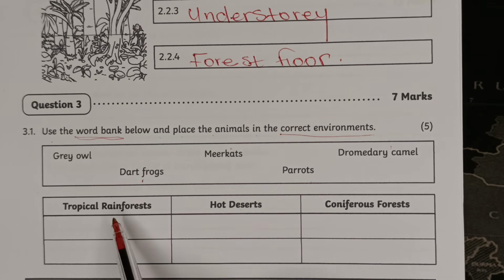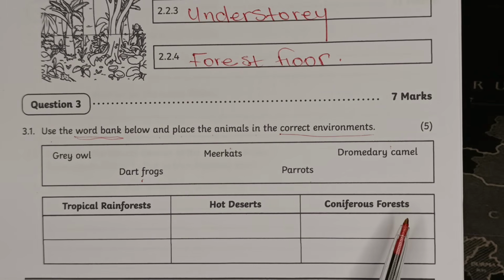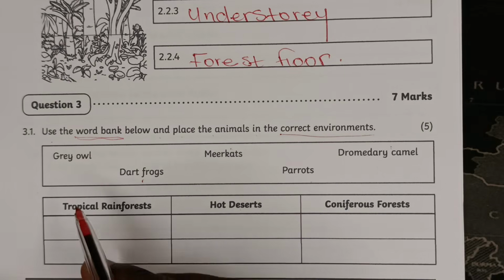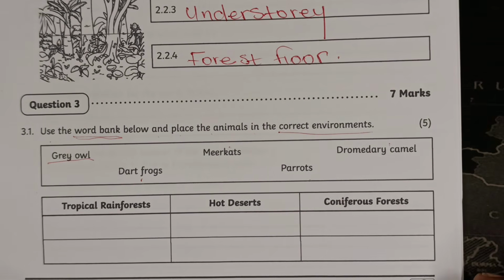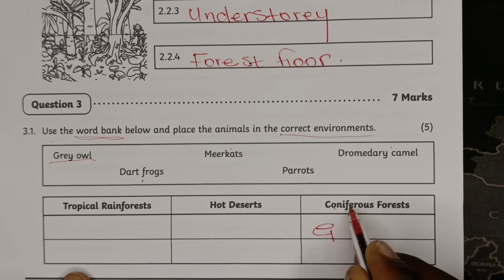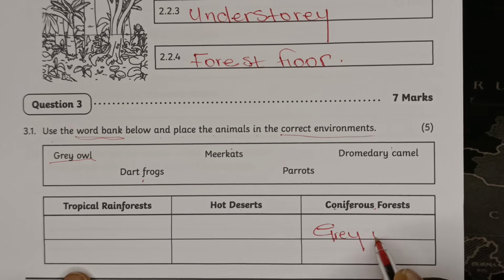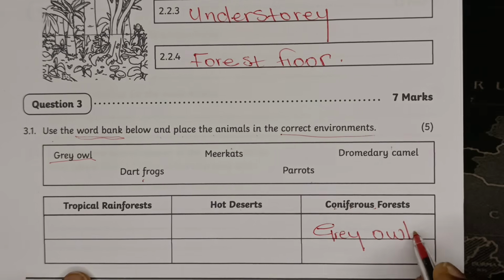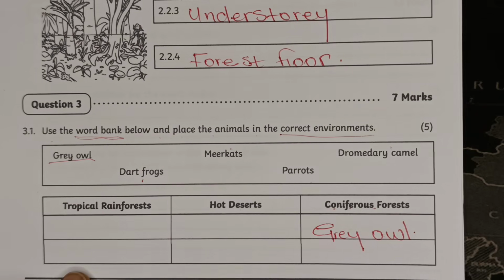So grey owl, which environment does it live in? So all right, if we take grey owls, they live in coniferous forest. So a grey owl lives in coniferous forest.